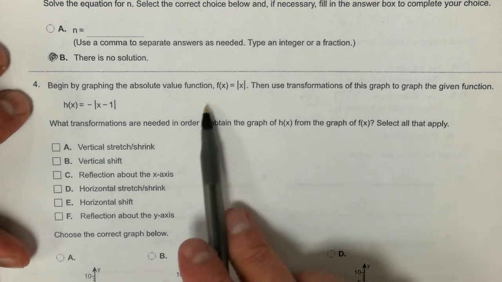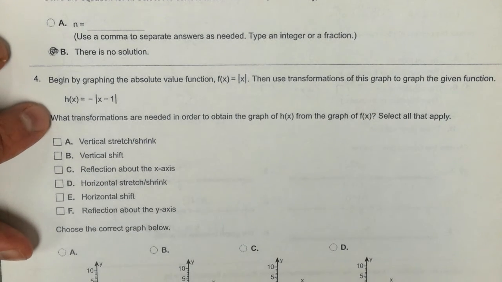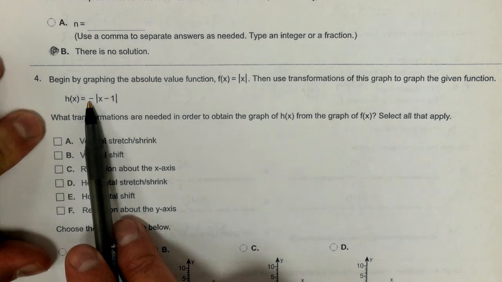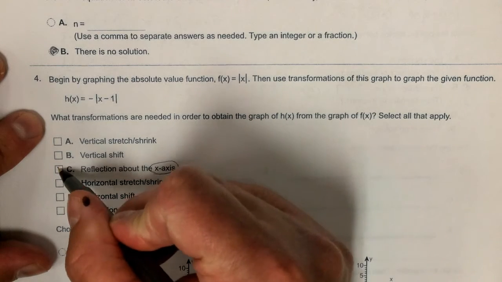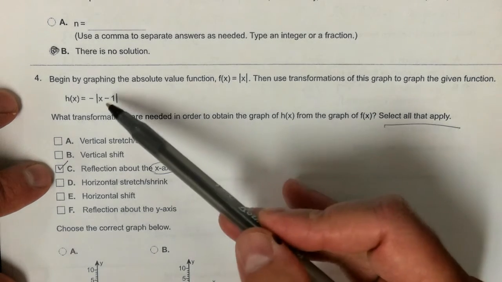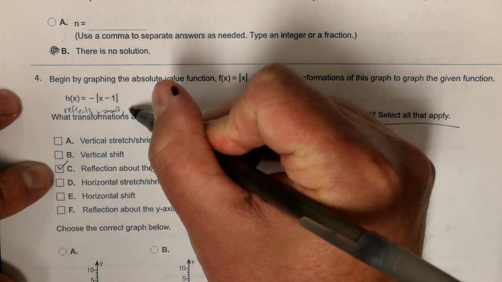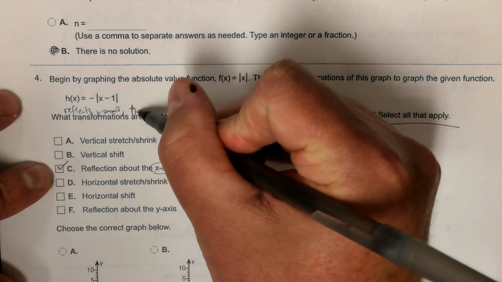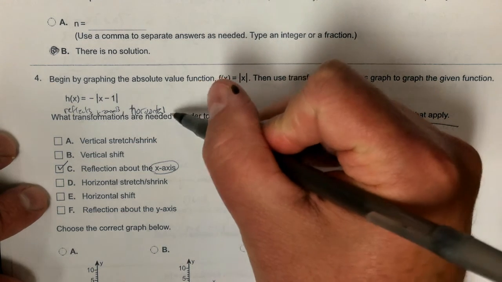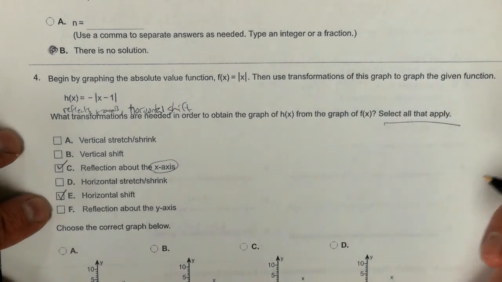All right, on number 4, begin by graphing the function absolute value x, then use transformations to do this. So here's your list, and the first one is there's a negative sign in front, and so that's the reflect across the x-axis. Remember, if it's a checkbox, you need to select all that apply. In this case, you're also going right. So this reflects the x-axis and translate right, or horizontal translation, or horizontal shift. Those all mean the same thing. Horizontal shift or horizontal translation mean the same thing.